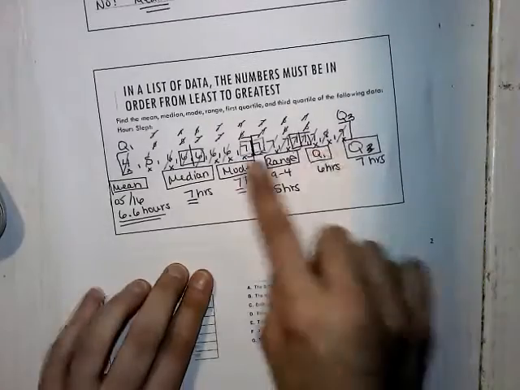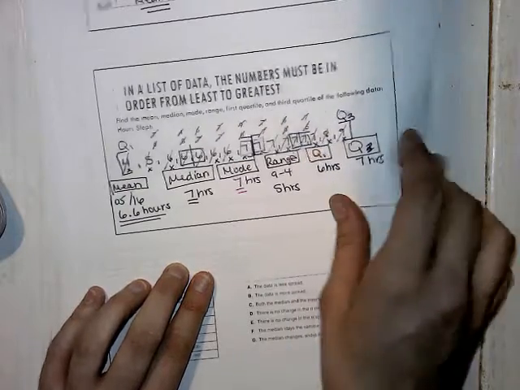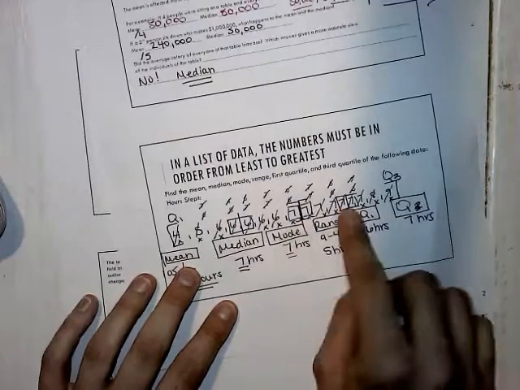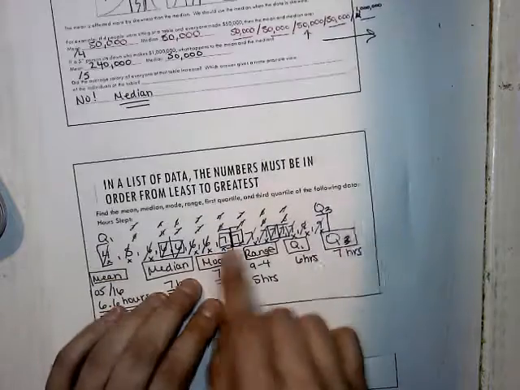And finally, it says if the officer captures an additional speed of 70 miles per hour, the median must change. This is talking about must change. It is important that we remember that we can have a lot of the same number over and over again. So the median may not change just because we added another number here.